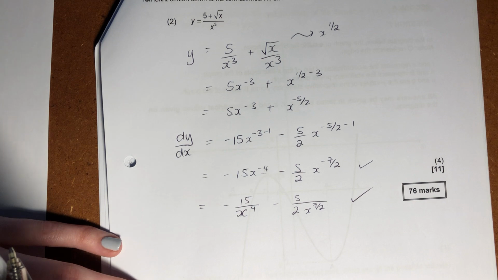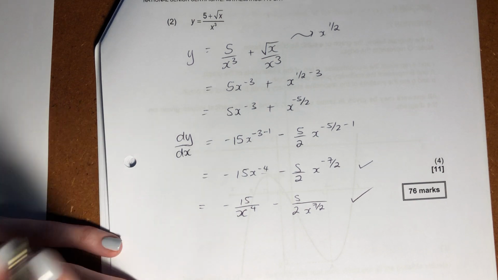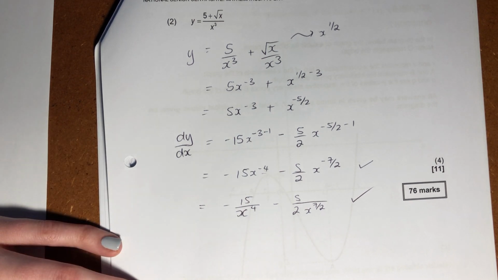We are now done with section A of this paper, the easier half of the paper, right? And we're now going to move on to section B, which is where the challenges start arising. Okay.